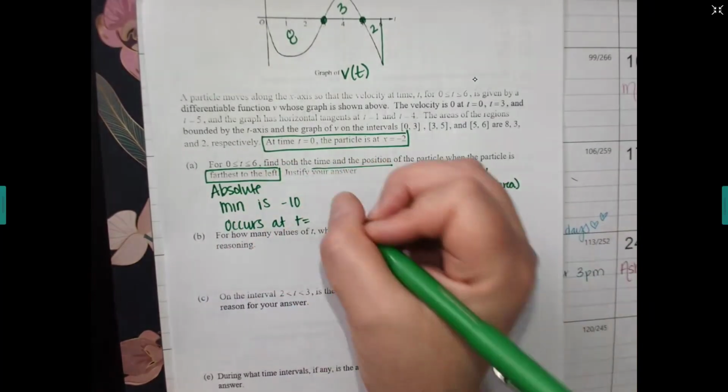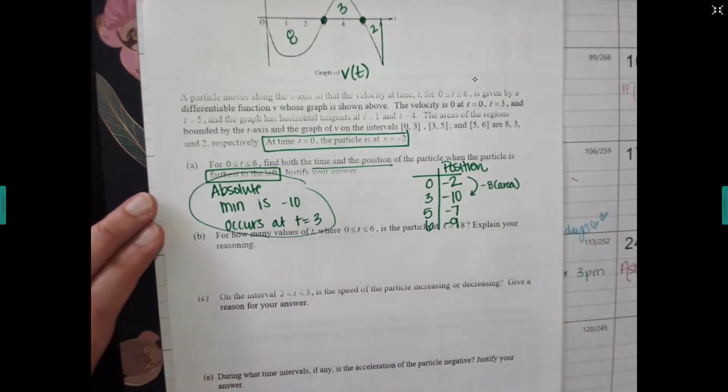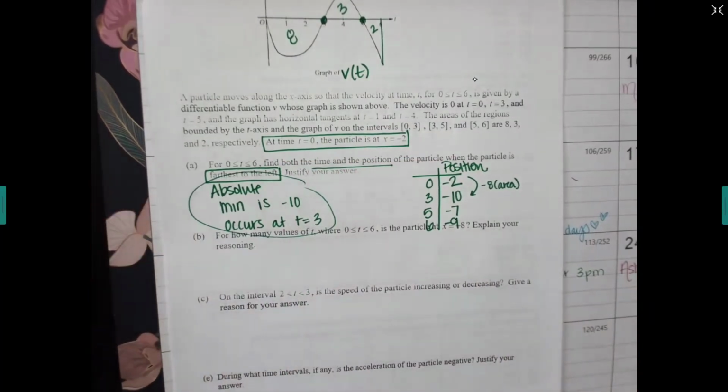t = 3. Okay, and in this case, you can see they ask you for both, not only what the minimum position is, but when it happens as well. So that's why if you just always get in the habit of writing that sentence, you're always answering both questions. Okay. Next question is kind of related to this.